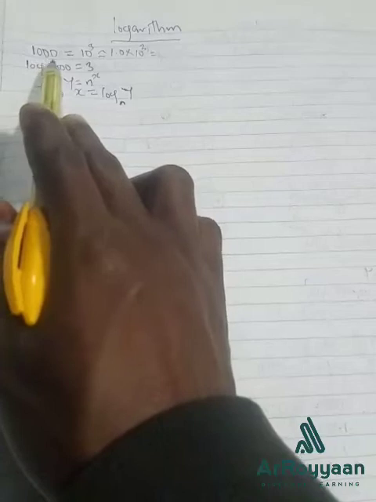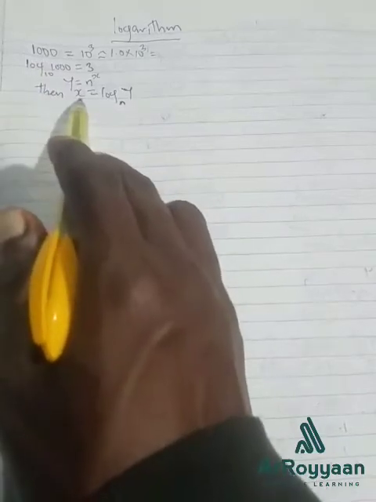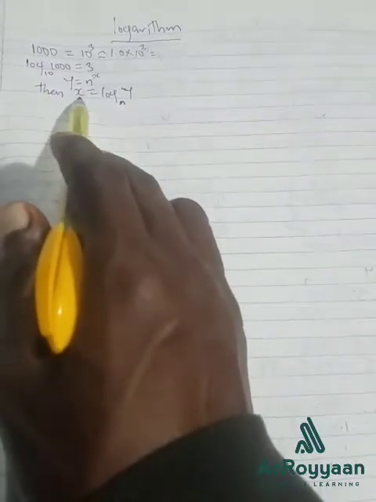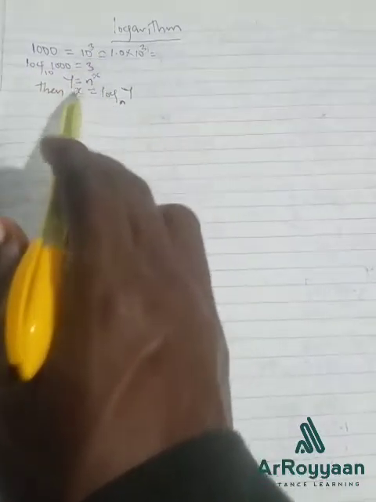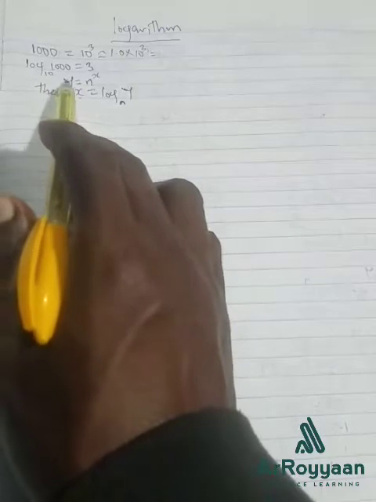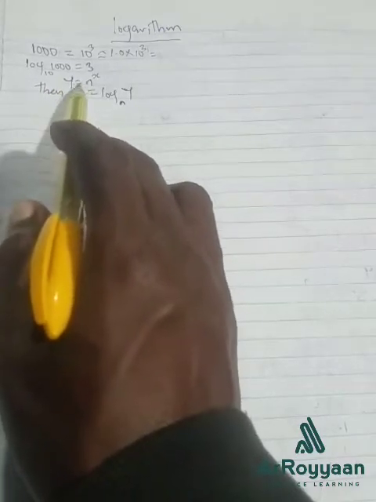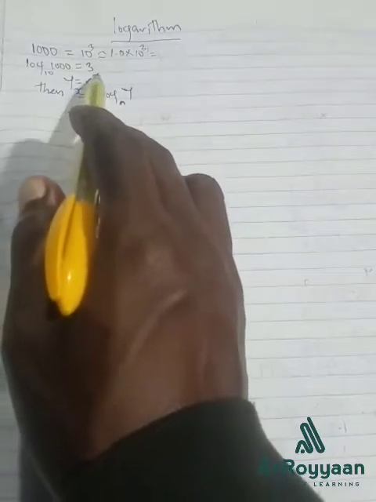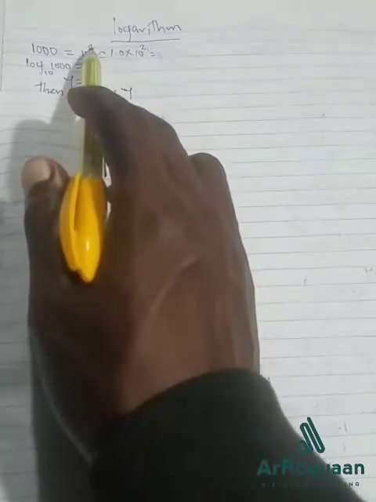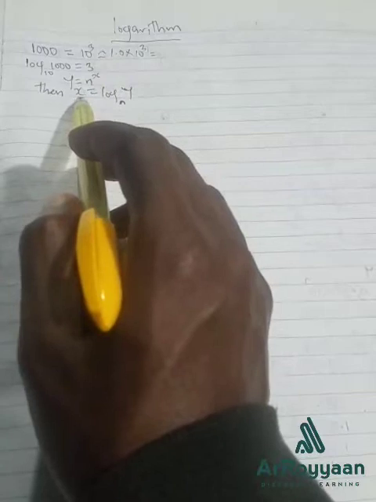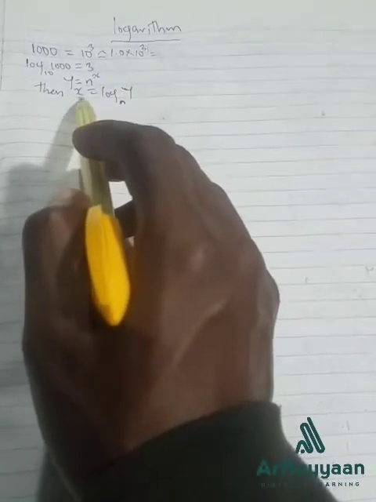If you look at our 1000 here, it is equal to 10 raised to power 3. That will be our y. Our y equals n raised to power x. Our x here, which is the 3, will stand alone.